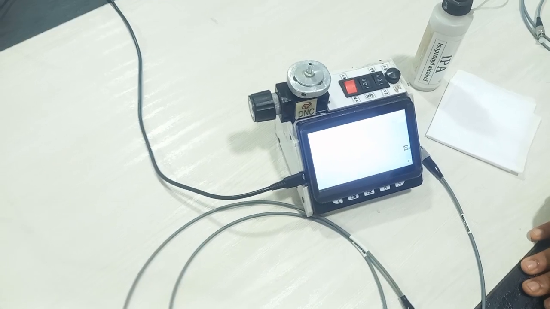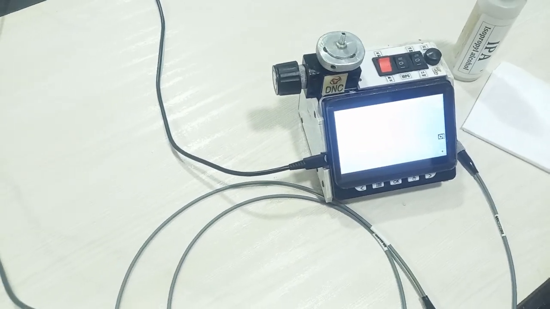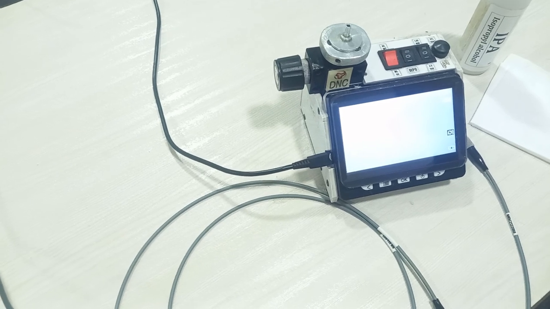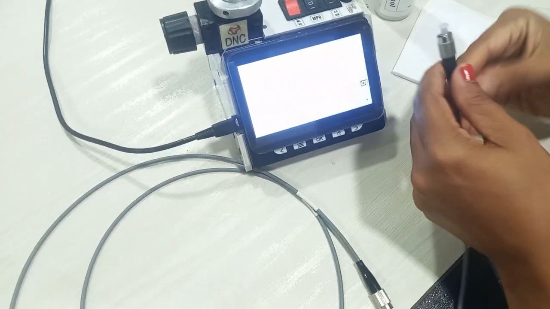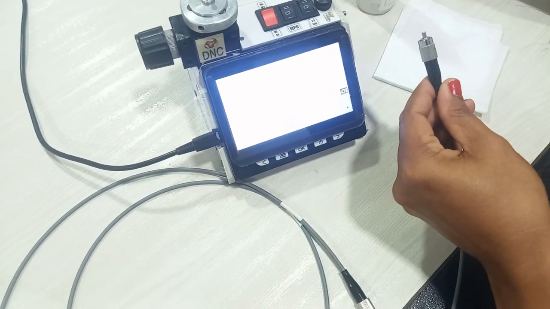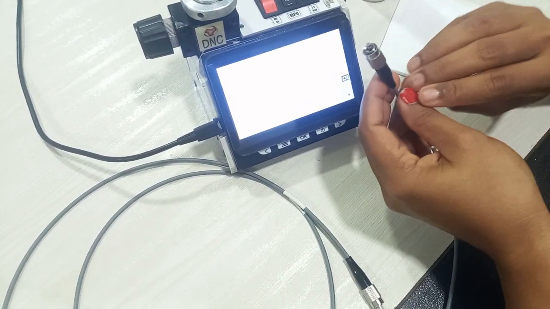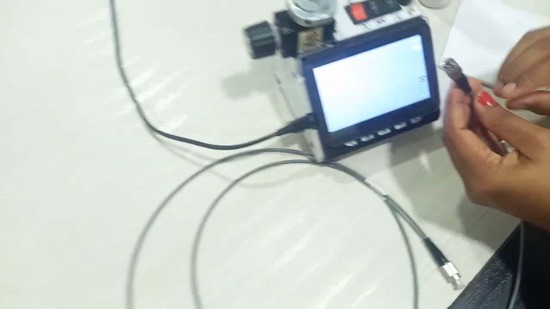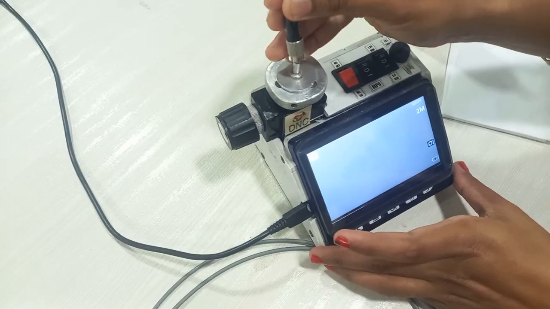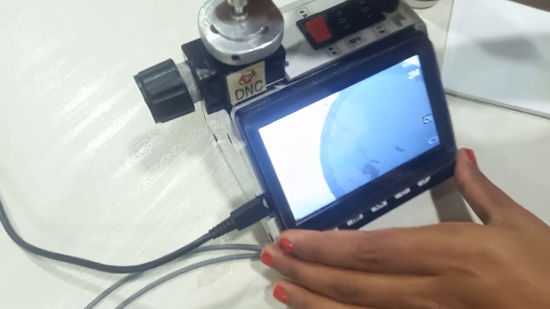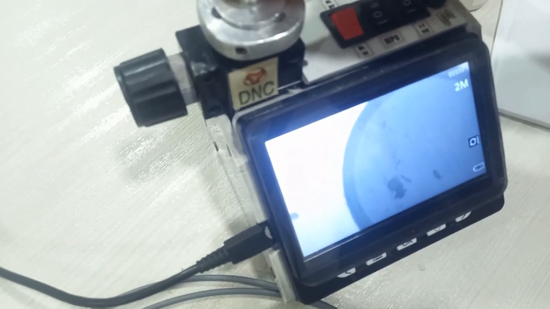In this section, we are testing the end face of the fiber optic patch cord. Initially, the dust cap covering the patch cord is removed. Now the tip of the patch cord is inserted into a microscope. Now the end face is seen.